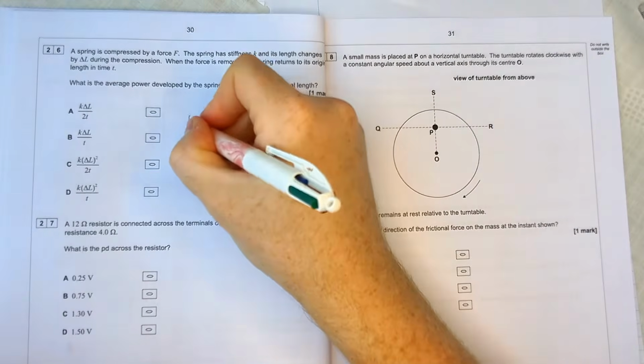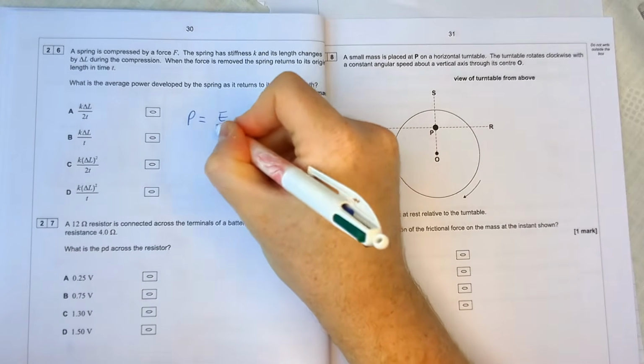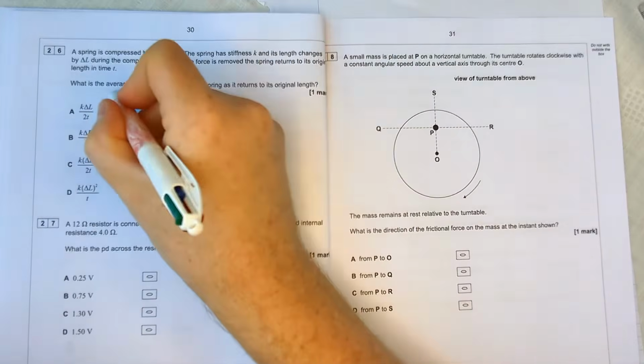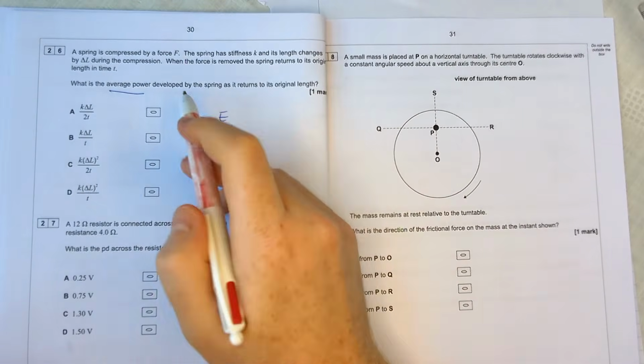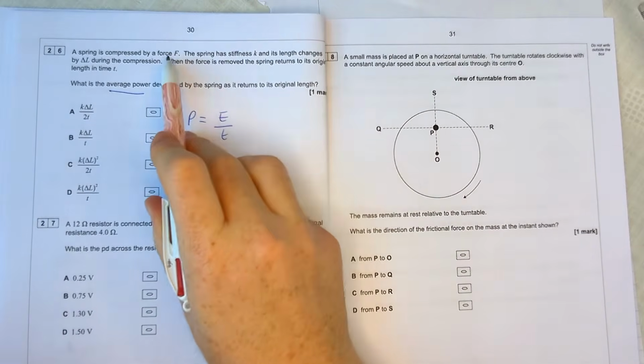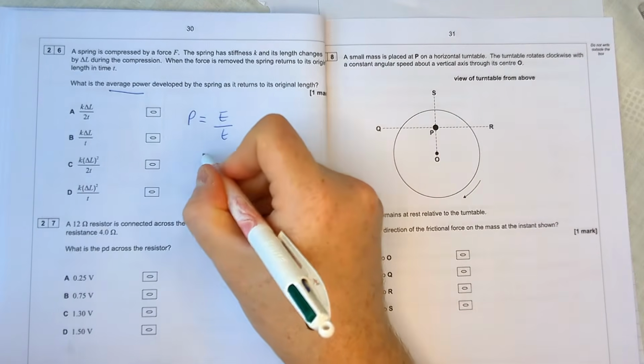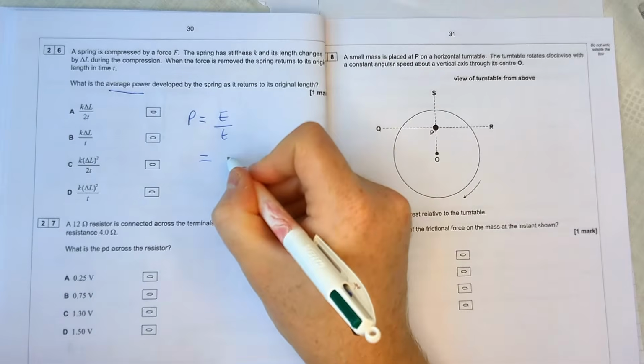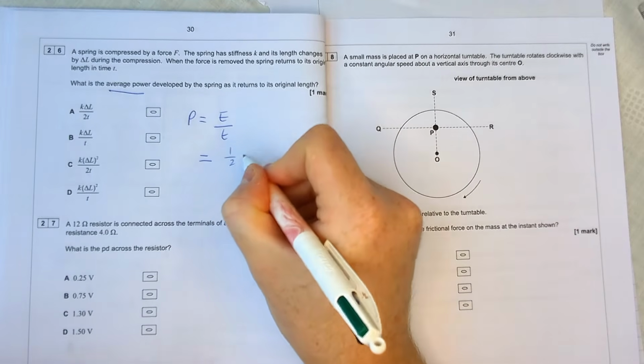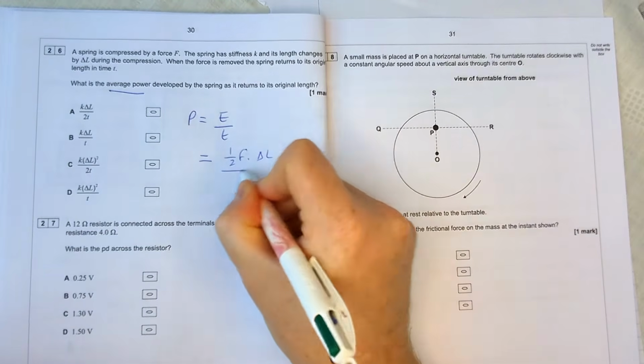Okay, this question should be one of the quicker ones you can do on the paper, so see how quickly you can do it. Power is energy or work done divided by time. It's all about a spring which has a stiffness and is experiencing a force and extends by delta L. So the power is energy over time. The energy is going to be equal to half force times extension, all over time.